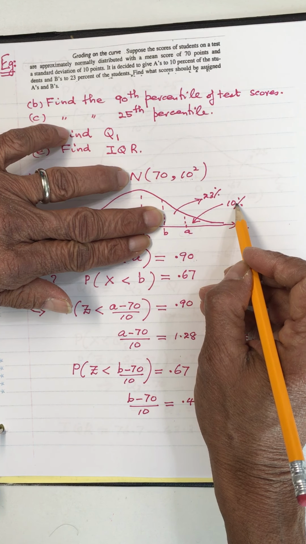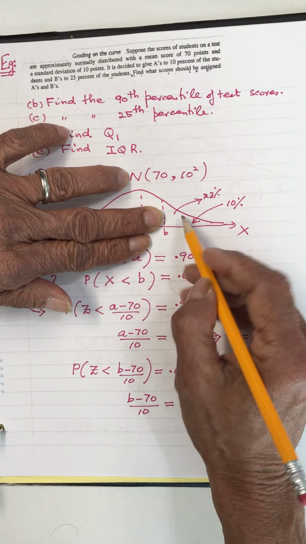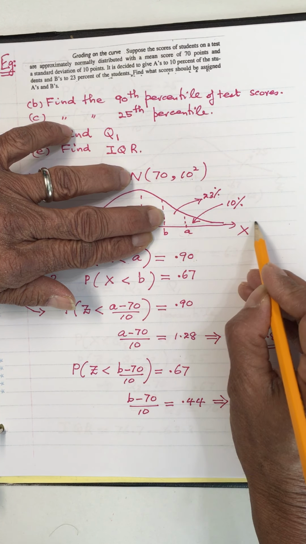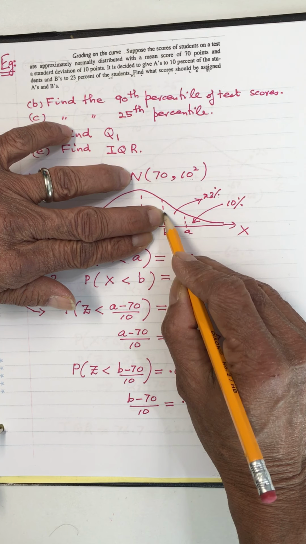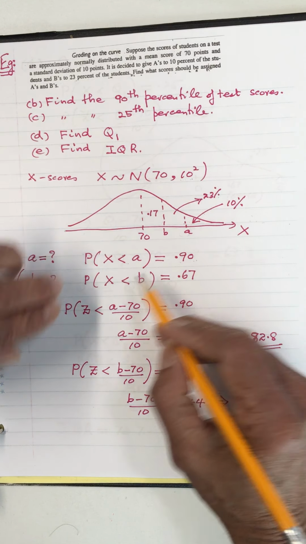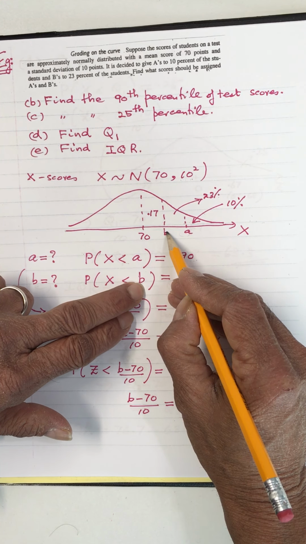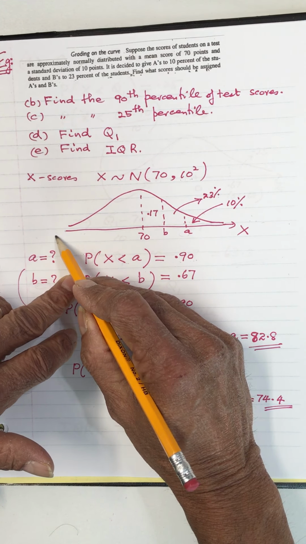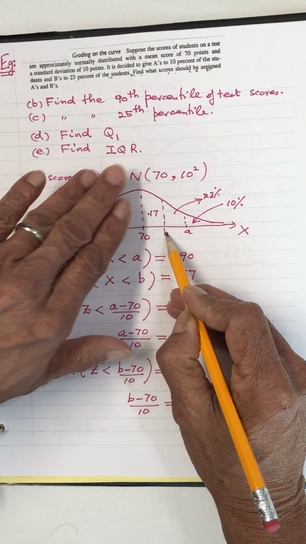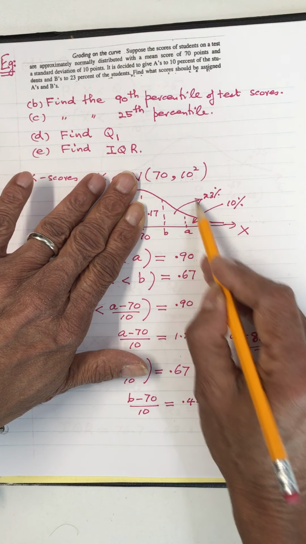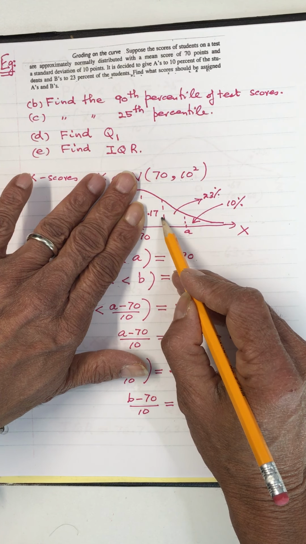Okay, so 10% A's, 23% B's. In other words, if you are looking at the area from here to here, all the way is 33%. So when you write down the equation x less than b, the cutoff b, the area from here to here, if this is 33%, then 0.5 minus 0.33 is 0.17.